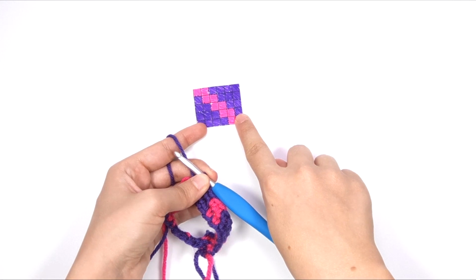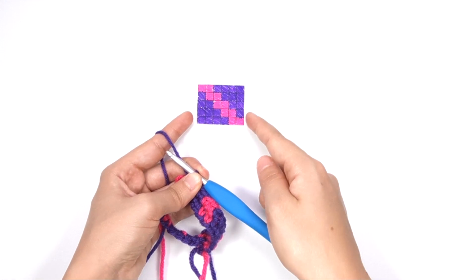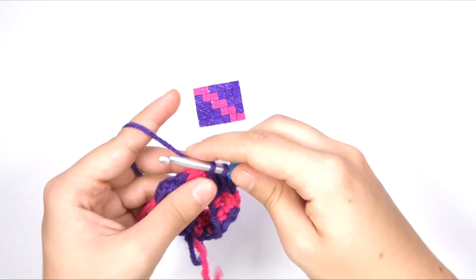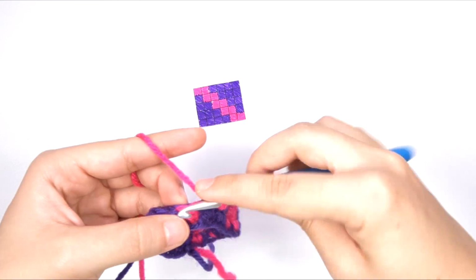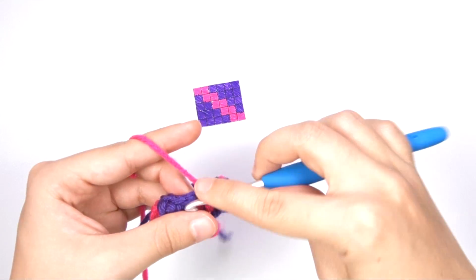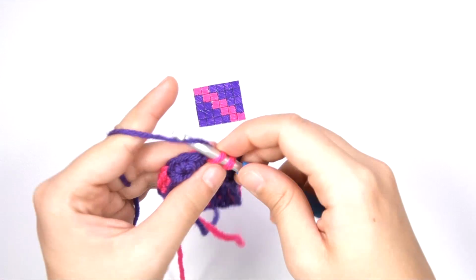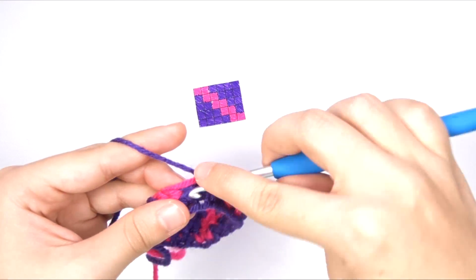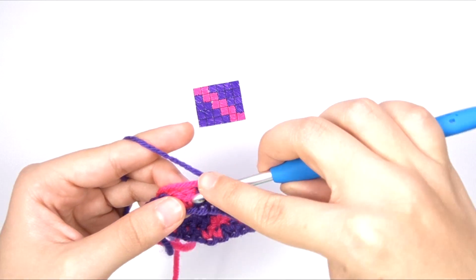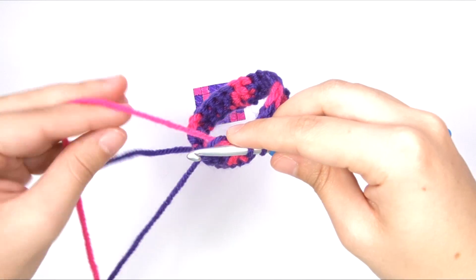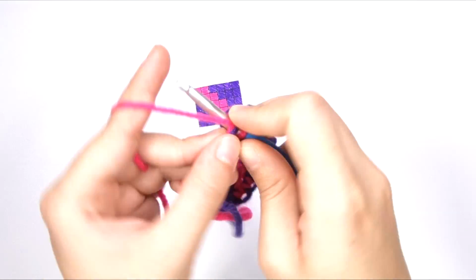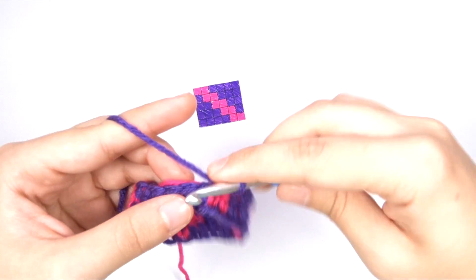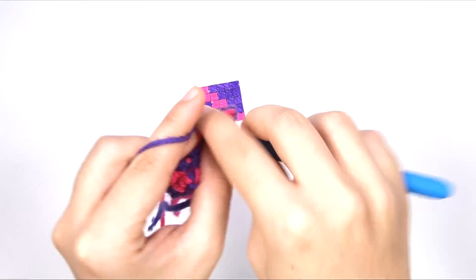So I'm going to go back to the beginning of this repeat section of row 2 and do 1 purple, 2 pink, and 3 more purple. So here's my 1 purple, switching to pink to do the next 2 in pink, switching to purple again because the next stitch is purple. Then we've got 1, 2, 3 purple, and then we've got again 1 purple, switching to pink, 2 pink, and then switch back to purple and do 3 purple.